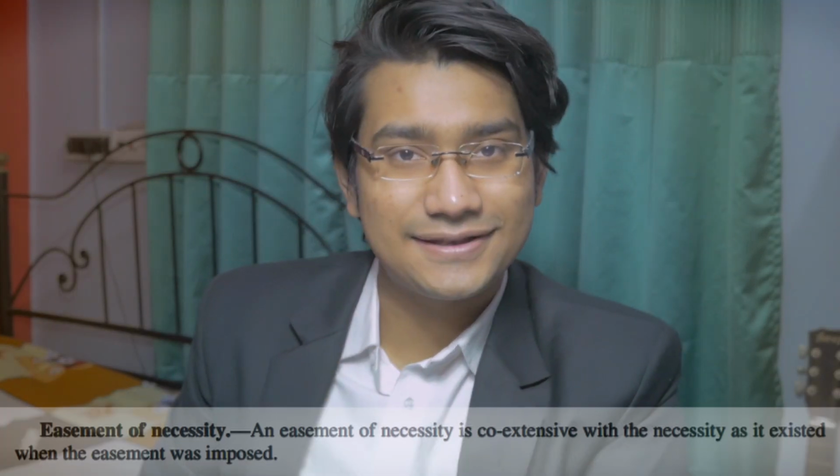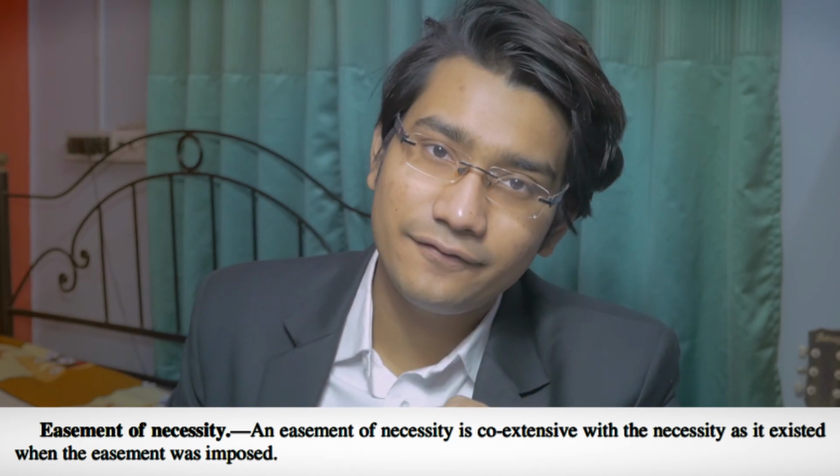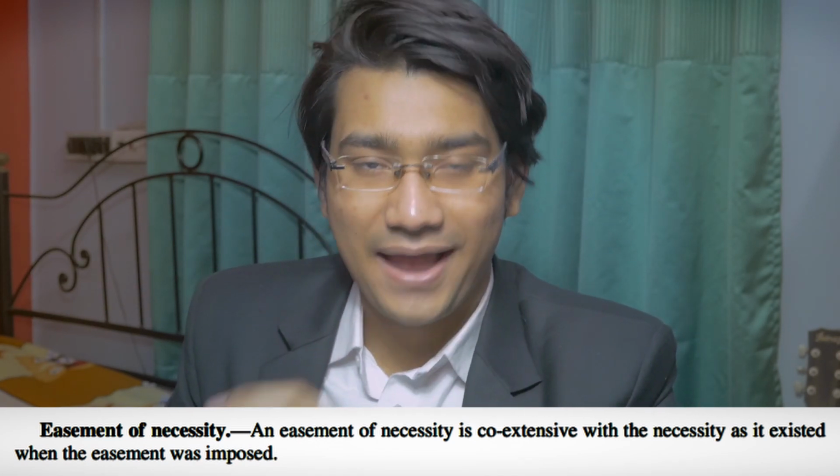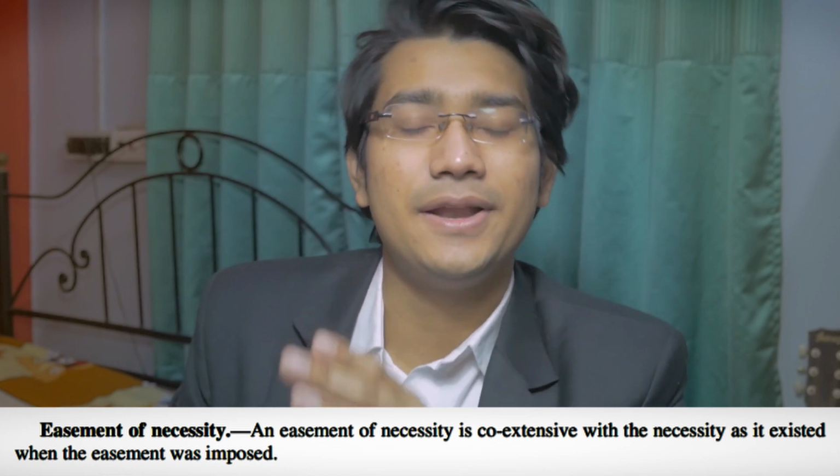An easement of necessity is coextensive with the necessity as it existed when the easement was imposed. It basically means that as long as there exists the necessity, the easement right also exists. So suppose I have a right of way, an easement right of way over your land to get into my house.